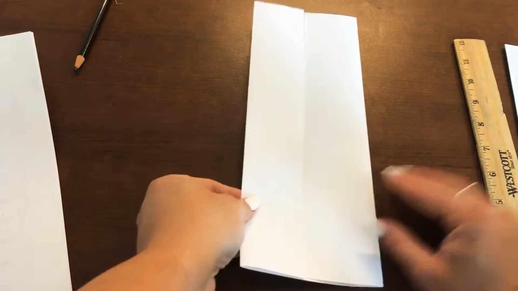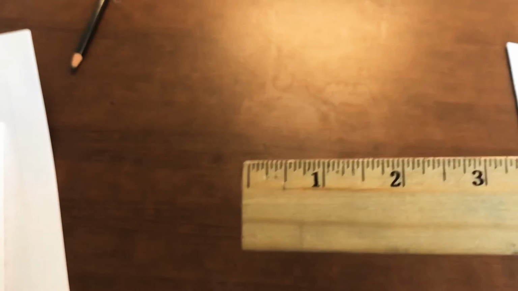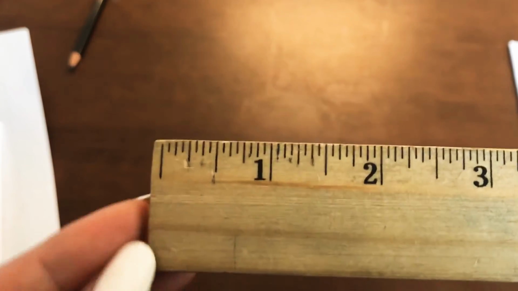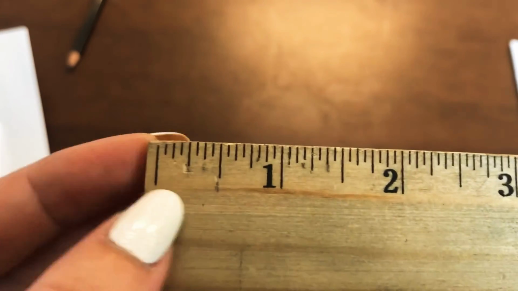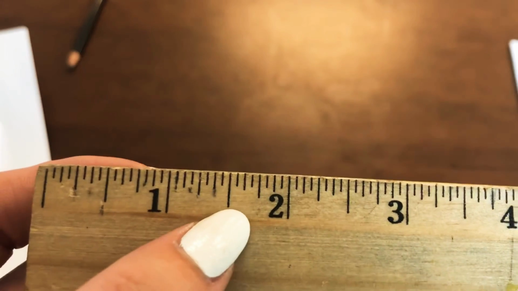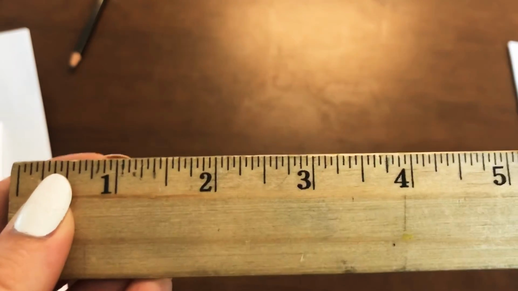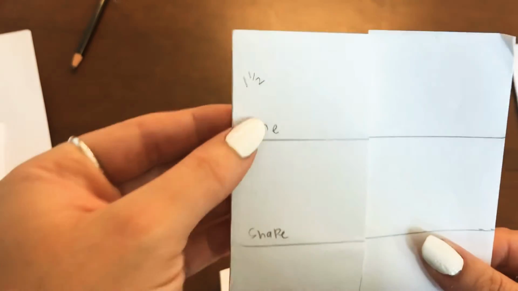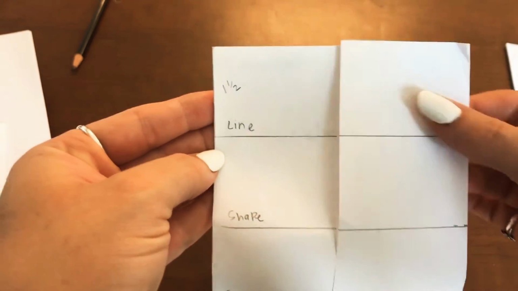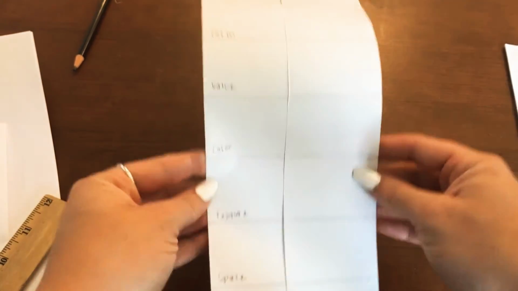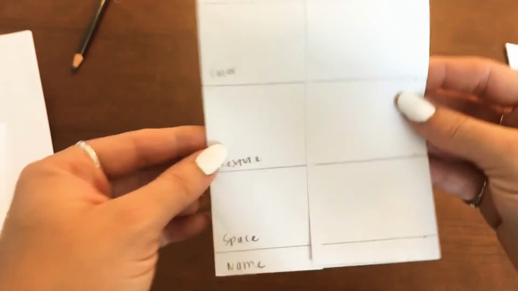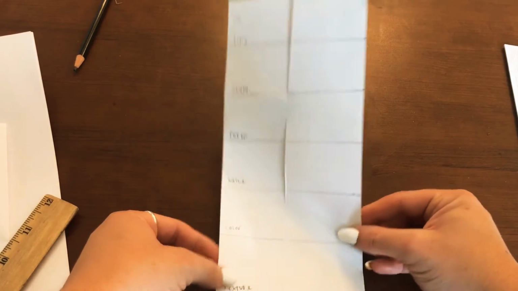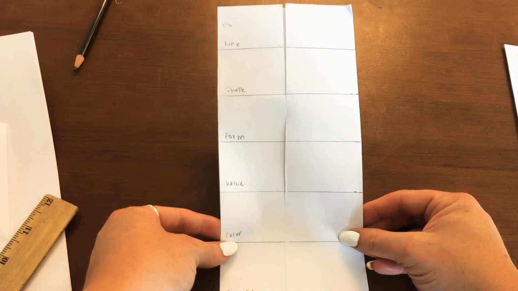Your next step after that is you're going to look at your rulers. With your rulers, let's talk a little bit about measurements. Your ruler starts right here at the first tick mark. These longer marks in the middle are half marks. For this assignment, you are going to measure out 1.5 inches, and you're going to section them off into different boxes. You should have a tiny little space left for your name where you can put your name on there, and it should look something like this. You should have 7 boxes total.